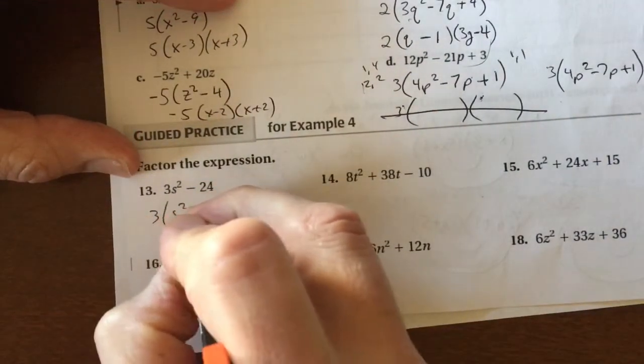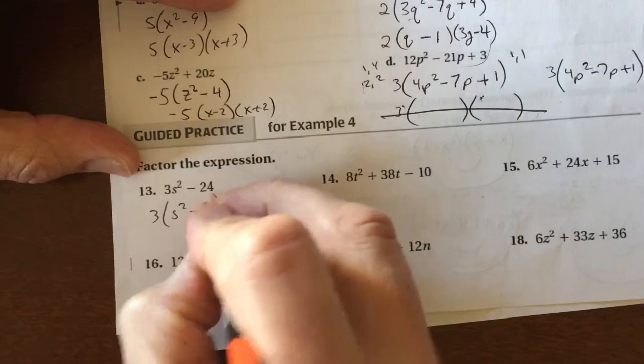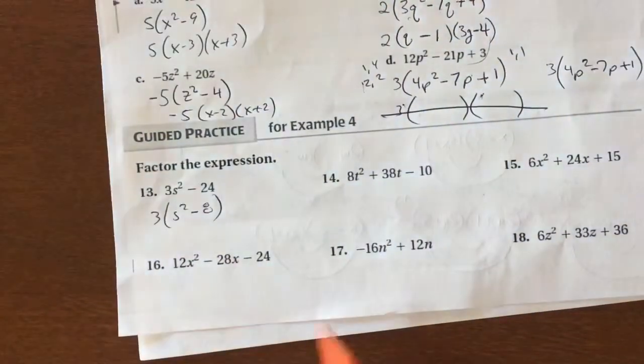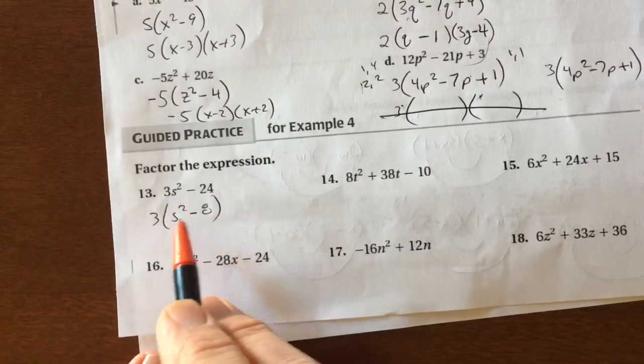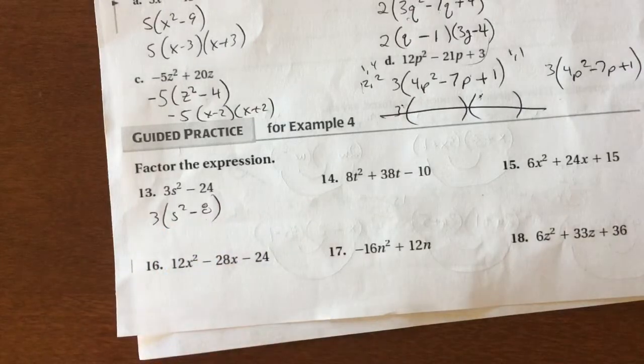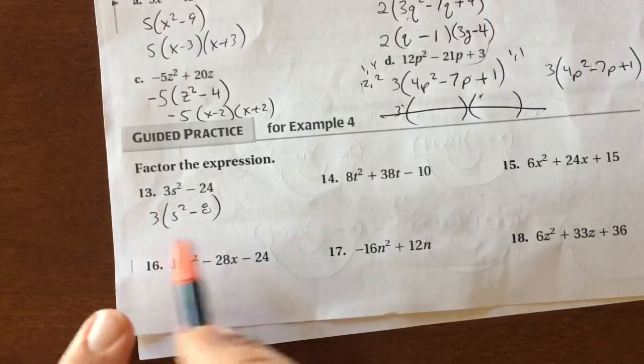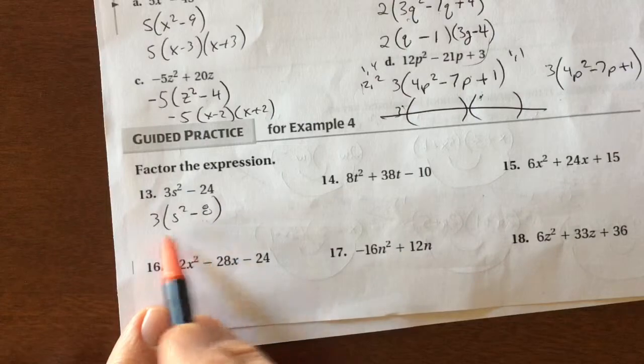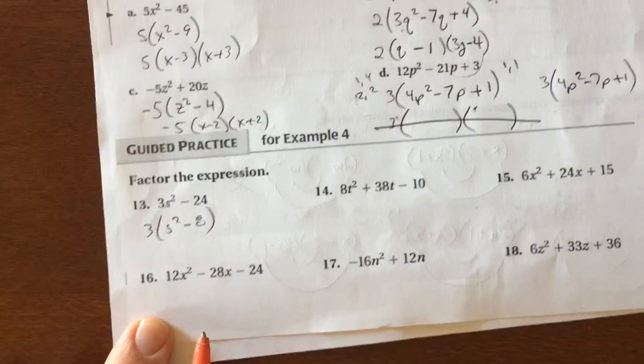3s squared minus 8. And 8's not a perfect square. So you're not going to go any further than that. Sometimes you think you got another step there, but that's not a perfect square. So you're stopped right there on 13.